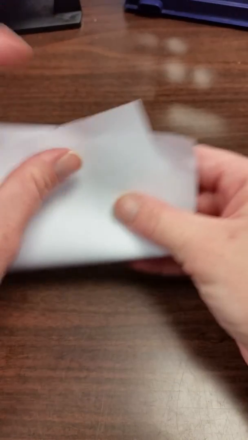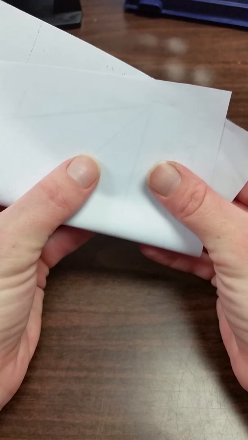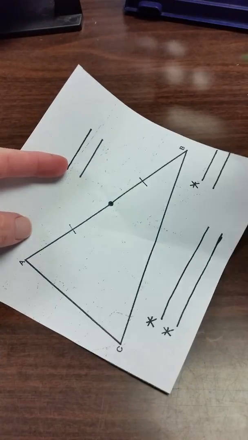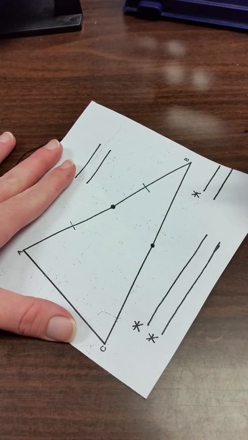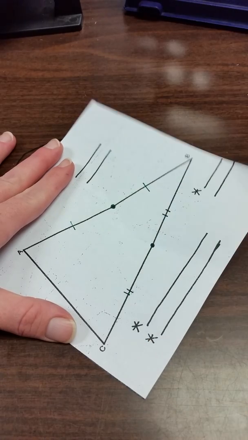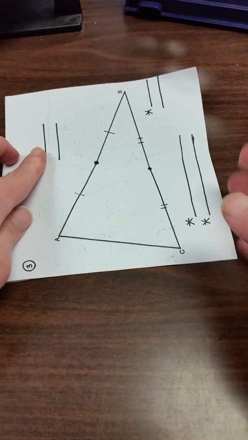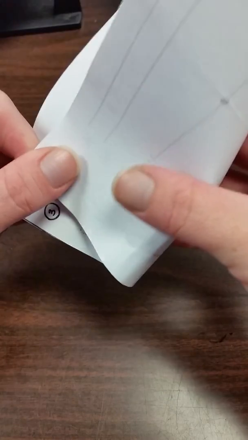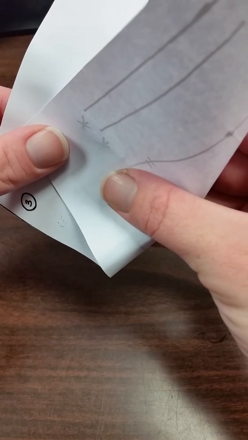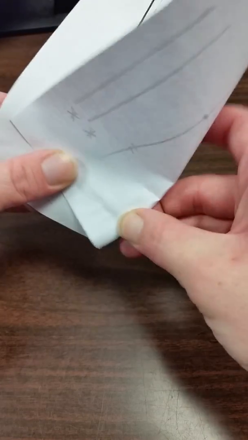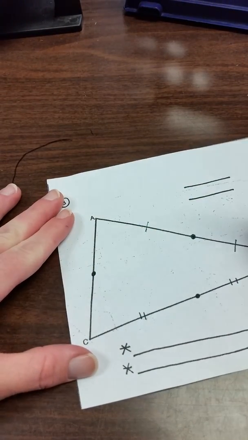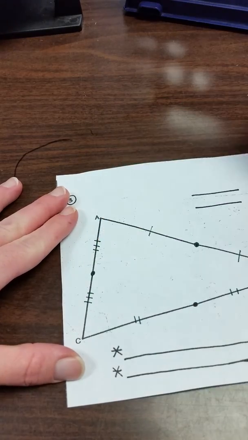So put C on top of B. Line up your segments. And then just pinch it. Open it up and put your point, your midpoint. Since that is the midpoint, put tick marks showing that these 2 sides are congruent. And then do the same thing for AC. Okay, so I'm going to put 3 tick marks there to show those 2 segments are congruent.